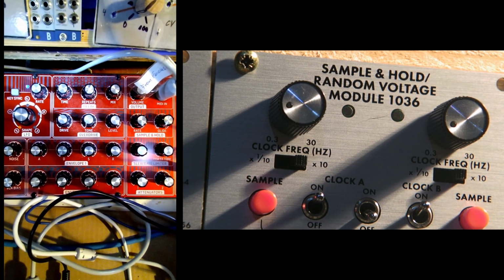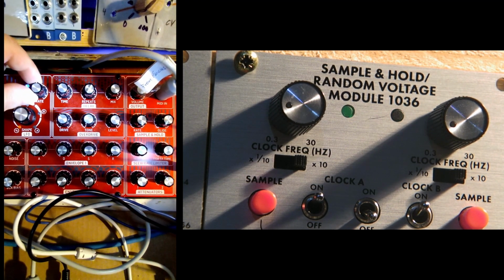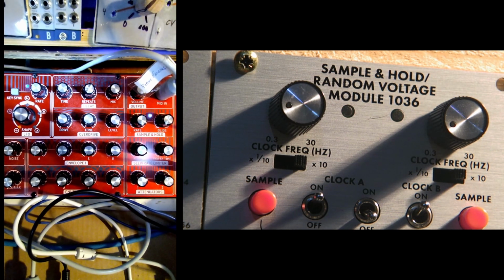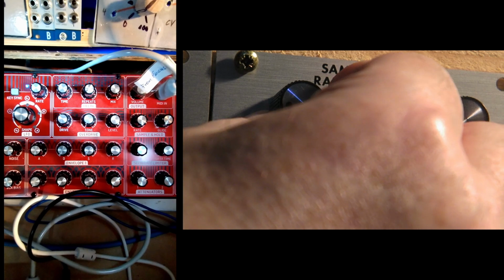Now we have a pure triangle wave. Ah, nice. The pitch is exactly mirroring the triangle wave with this frequency to clock relation.